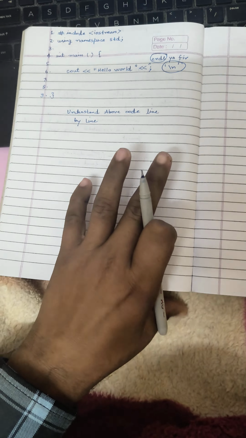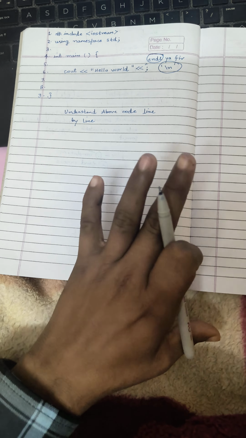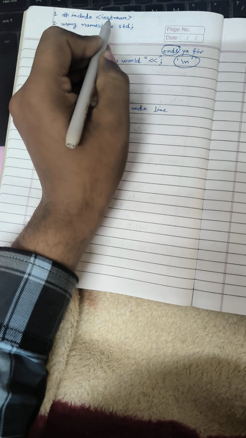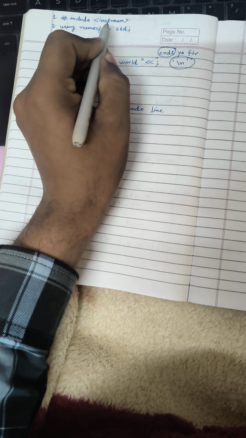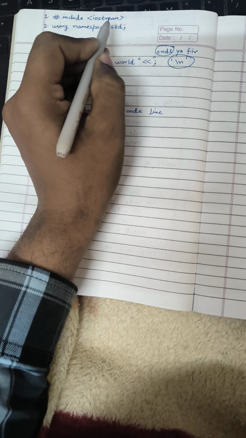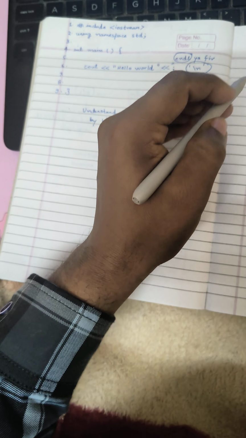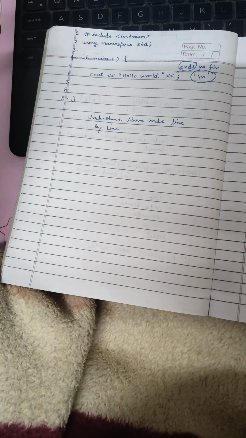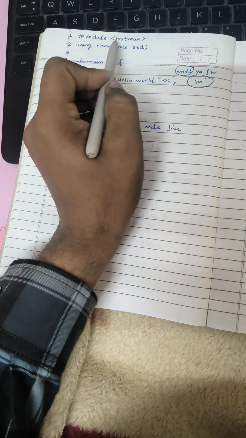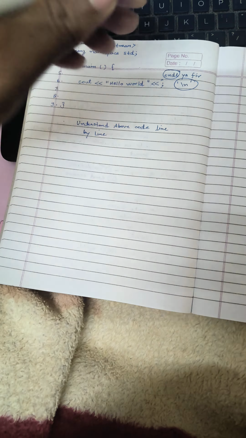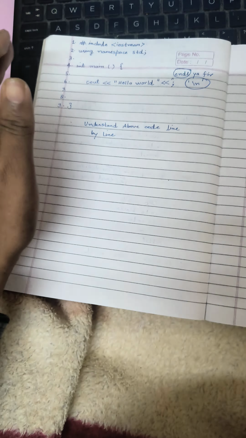Now I will make you understand this code line by line. So the first line is #include iostream. So what is this #include iostream? This is a file where we will write a code. That is, while writing a code, we have to basically show that file somewhere. So that's why we are using an iostream file. Our code will run on this iostream file.